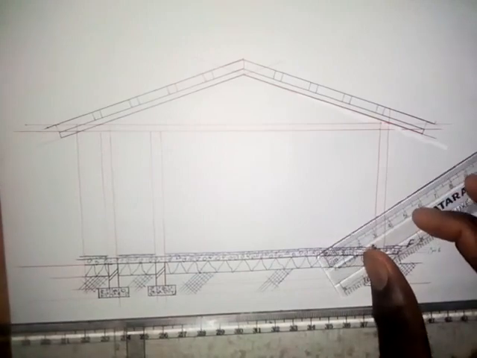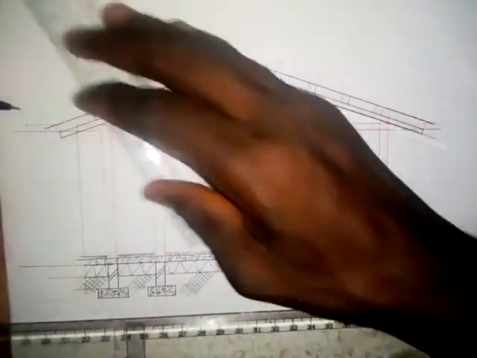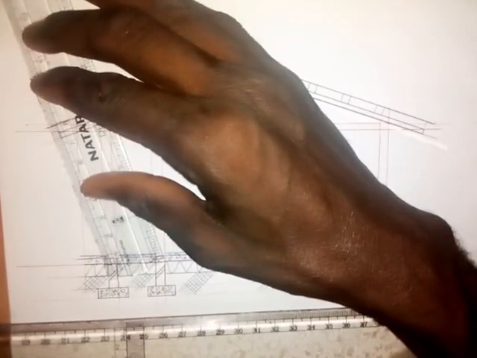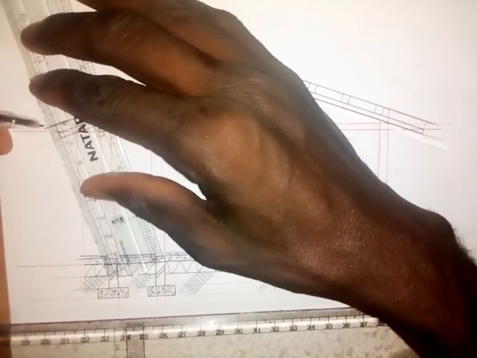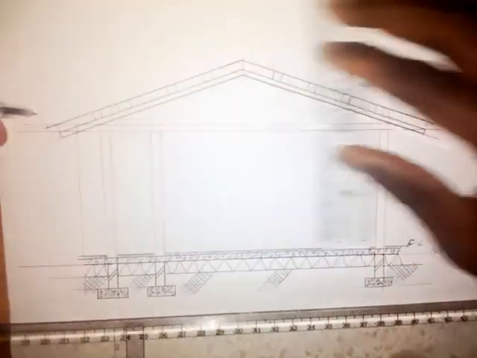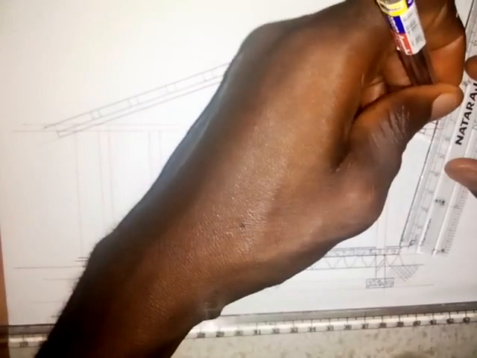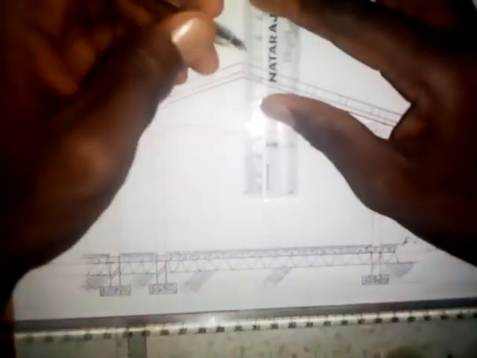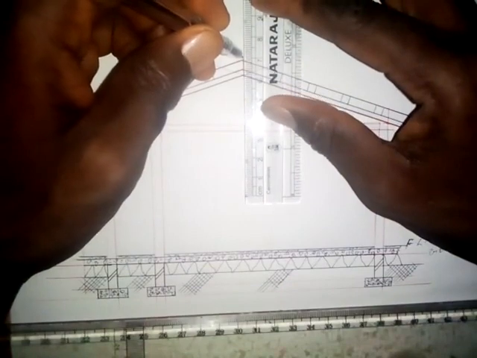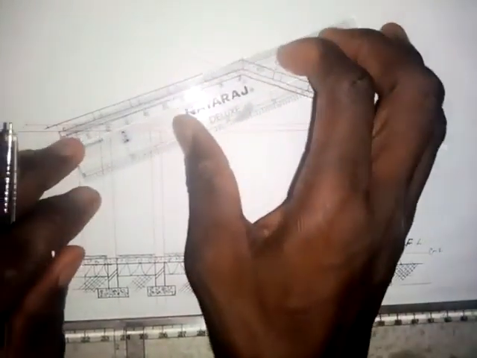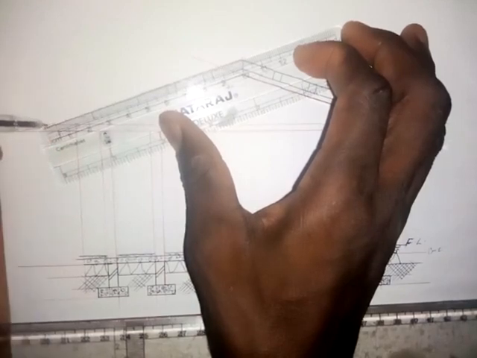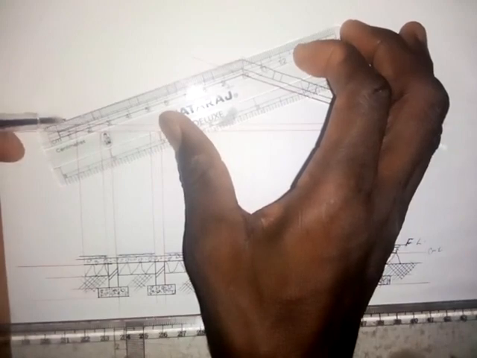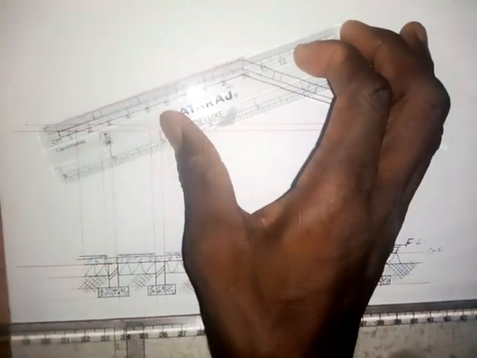Okay, so now this will go up a little bit. I want to put the roofing sheet there. So I take a measurement of 1 millimeter for the thickness of the roofing sheet. So here is also 1 millimeter. And I will come here and take a measurement of 1 millimeter up. So I will join this together. That's the thickness of the roofing sheet.